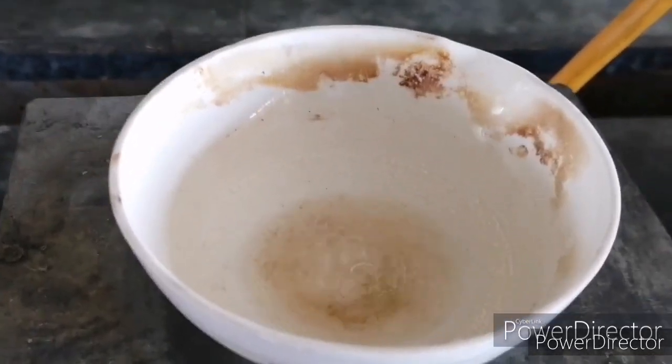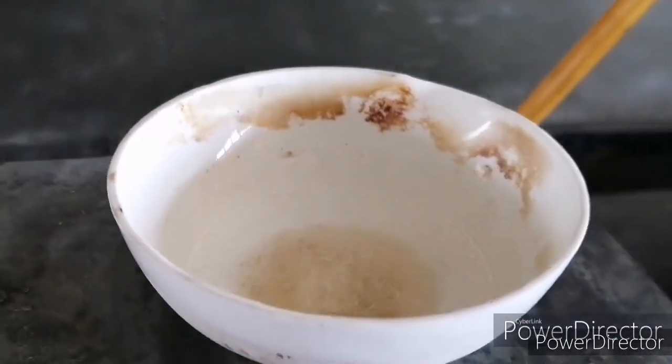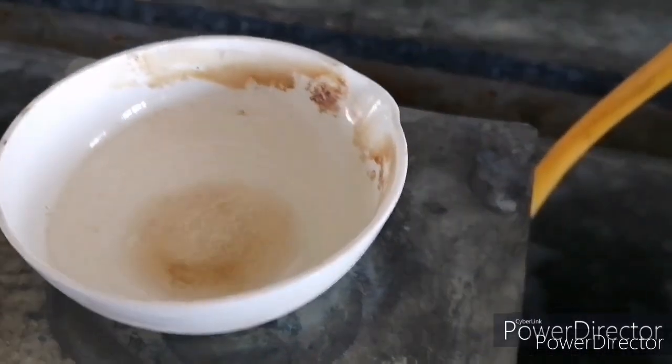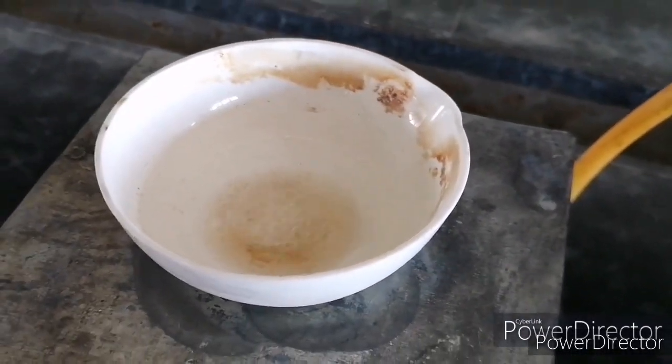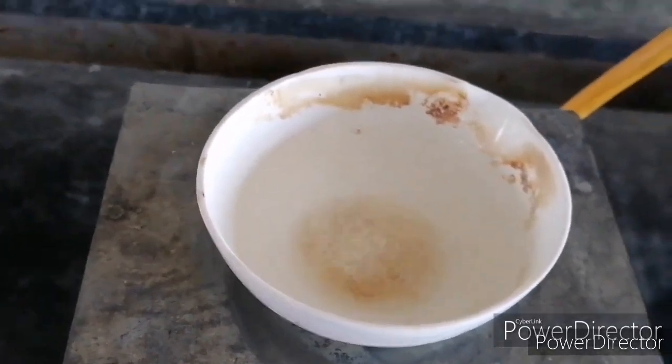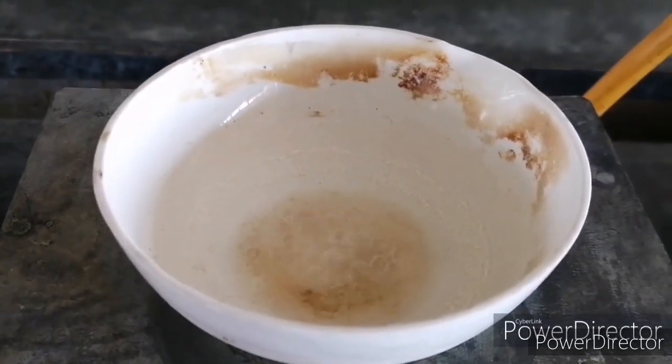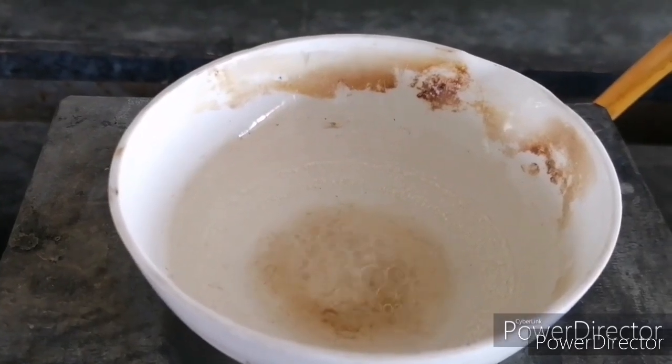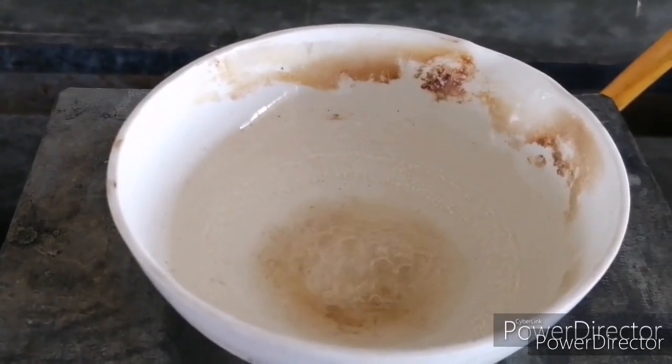Place your evaporating dish on top of your tin plate and let it boil for a couple of minutes. Observe what happens to your liquid and observe as well whether there are solids that have formed inside your evaporating dish.